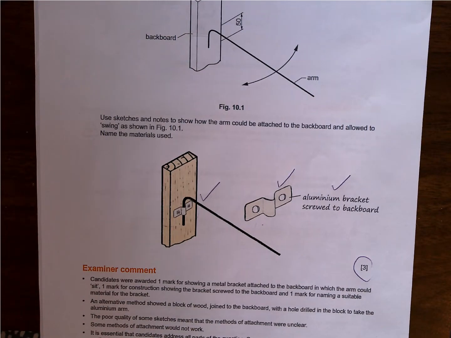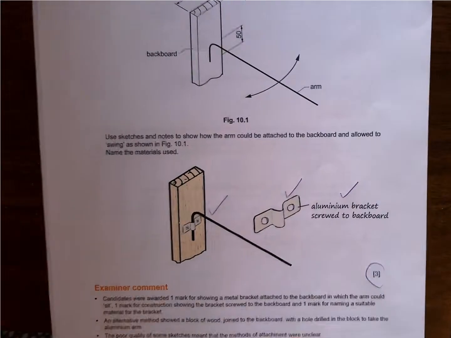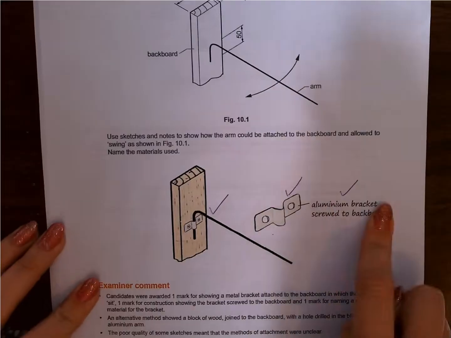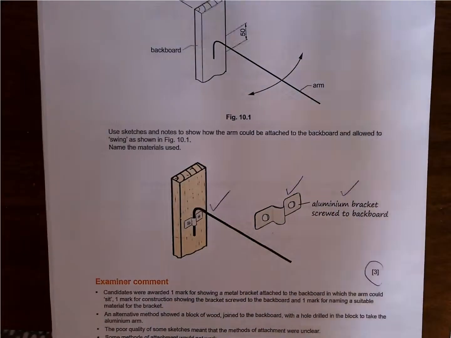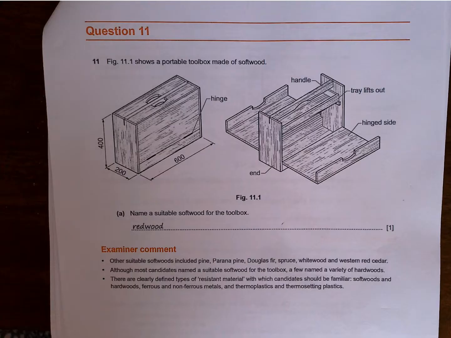Some candidates having sketches of a practical method did not name a suitable material, for instance, so then you won't be awarded full marks. Say this student didn't say it's aluminium, they wouldn't have gotten a mark for that, which is important. You want full marks. You don't want to miss out on any of your marks.